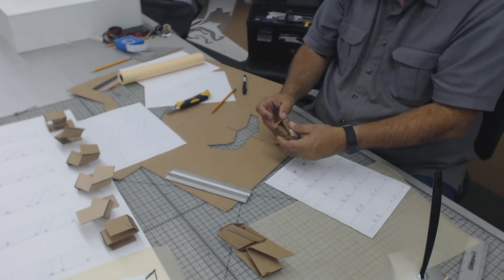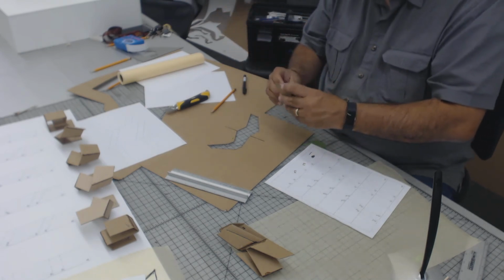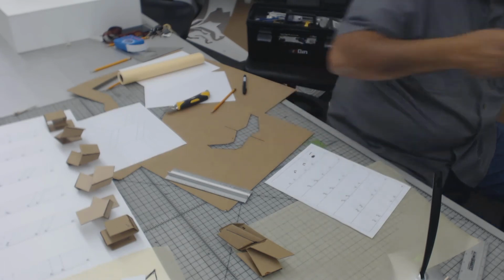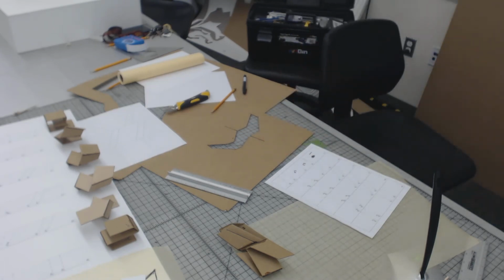I'll try and glue this and see if it'll sort of stay, and you guys can compare it to the first one. My glue's in there. How many minutes are we at? 8.